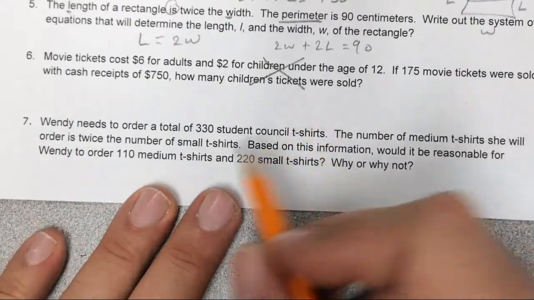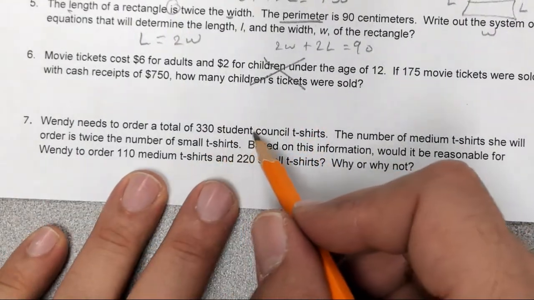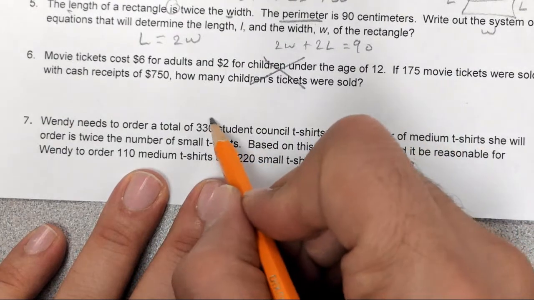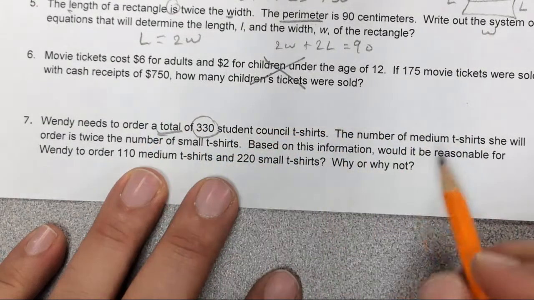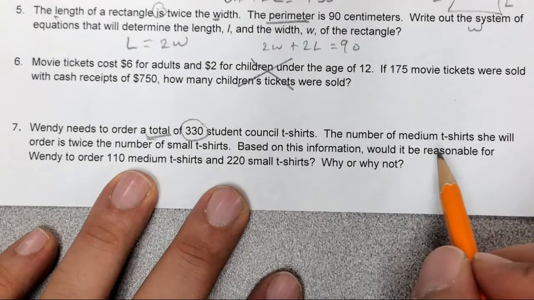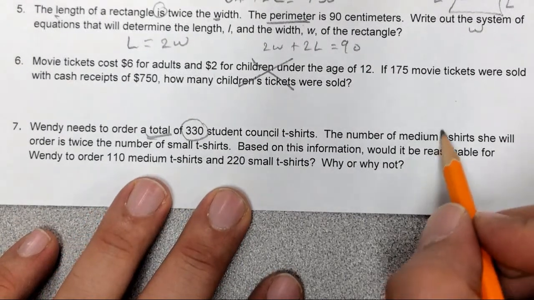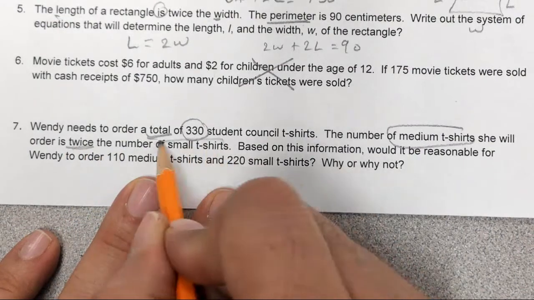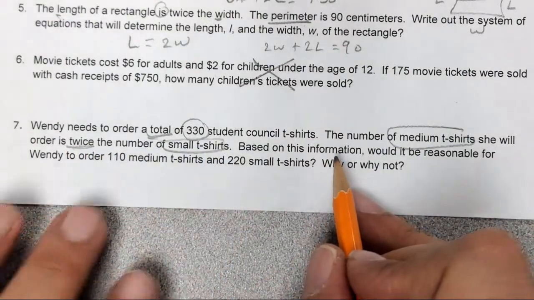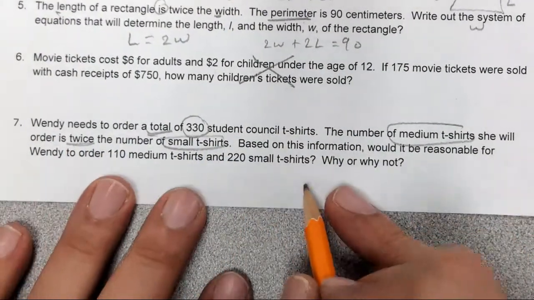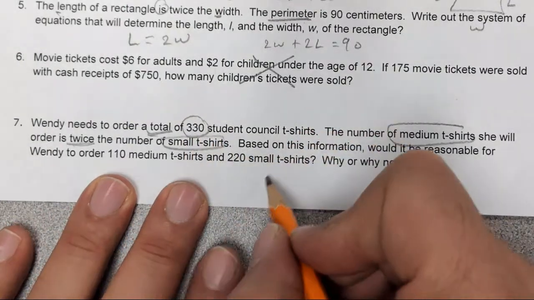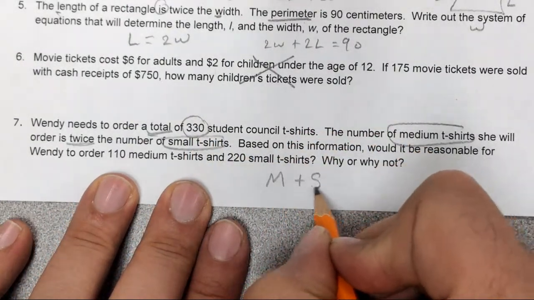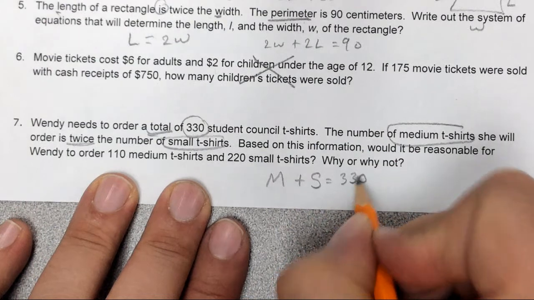Sorry about that. Wendy needs to order a total of 330 t-shirts. That's a total. The number of medium t-shirts she will order will be twice the number of small t-shirts. So we have, this is our first one, this is our second one. Based on this information, let's take a look and check it out. So it's a total of 330. So you have medium plus small equals 330.